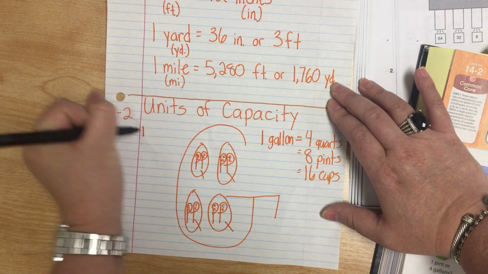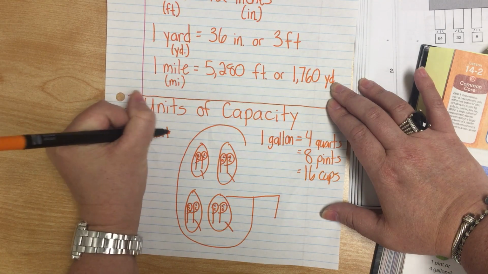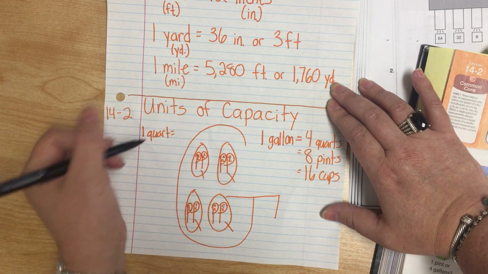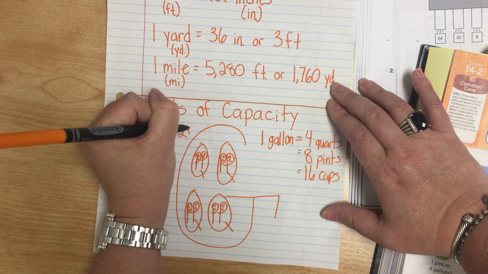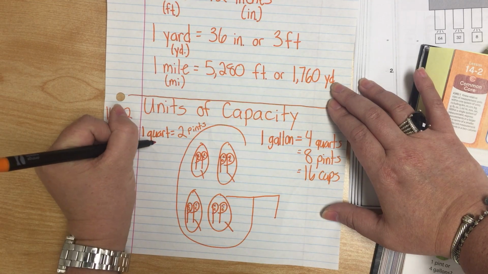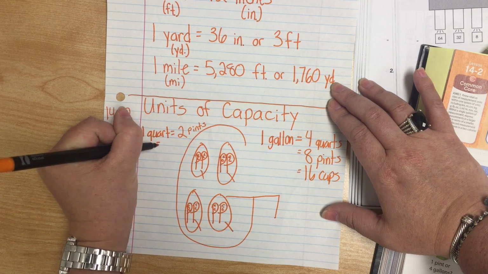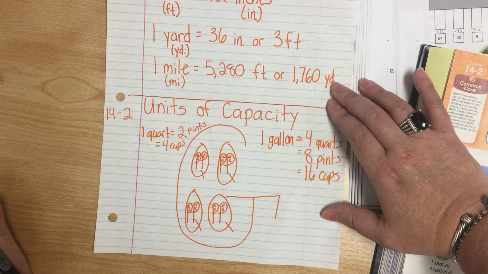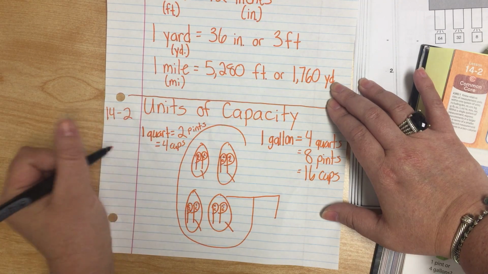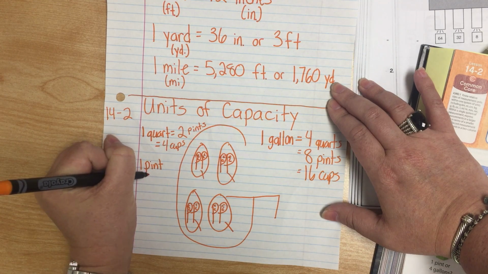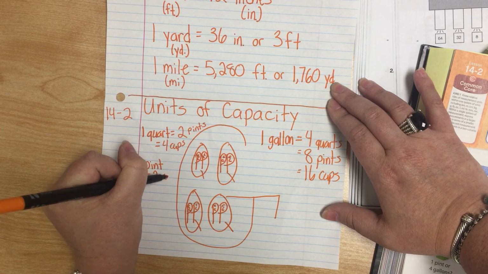Okay. 1 quart equals what? 2 pints. And 1 quart equals how many cups? 4 cups. Okay, last. 1 pint equals 2 cups.